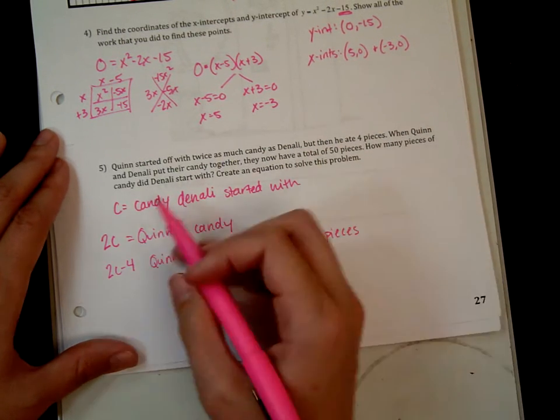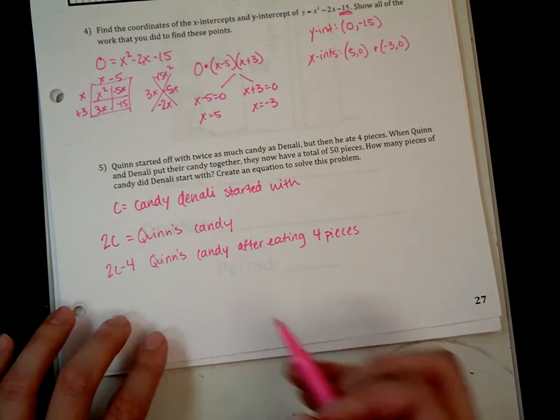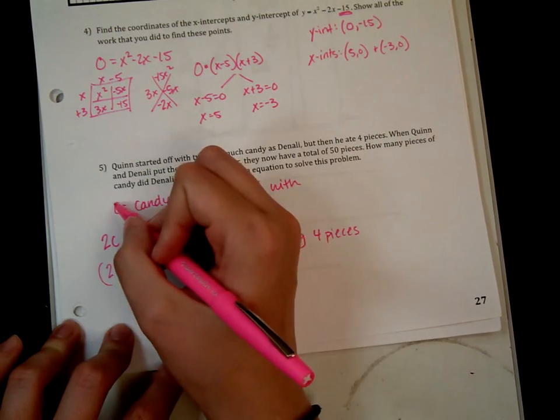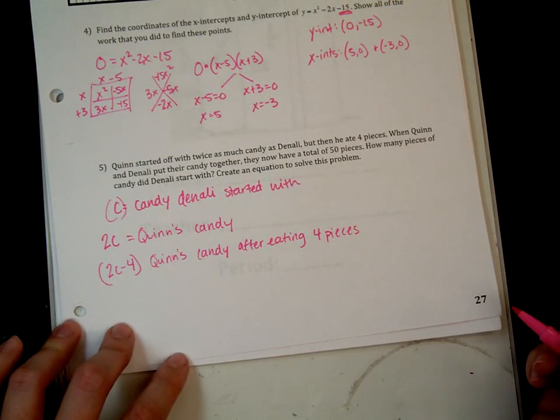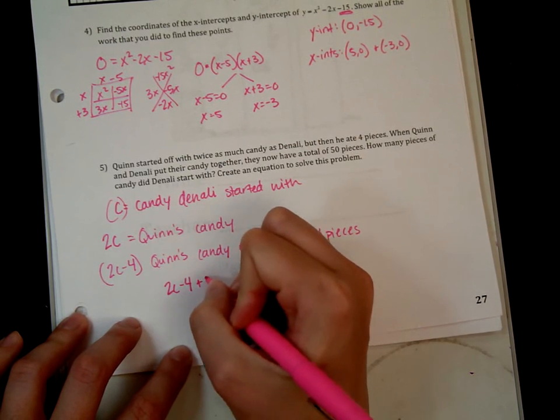When Quinn and Denali put their candy together, they now have a total of 50 pieces. So if we put this with that, it equals 50.